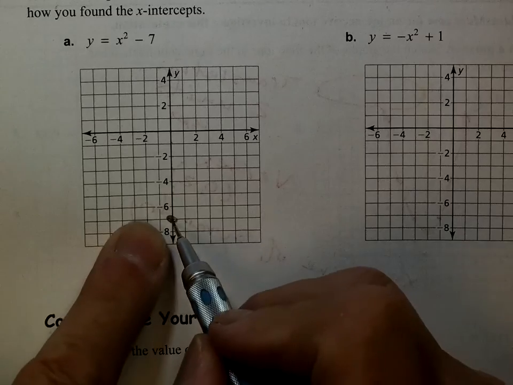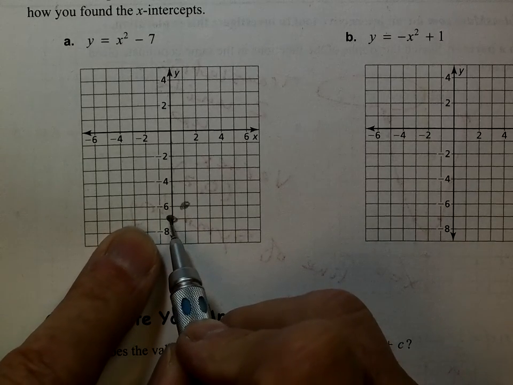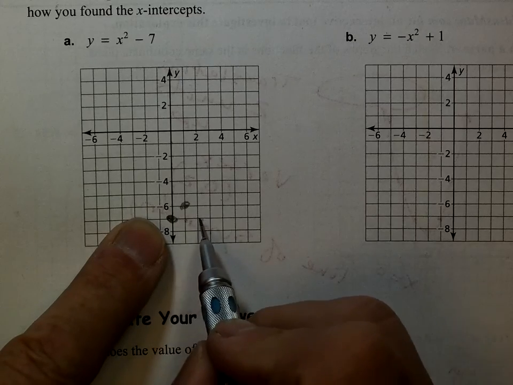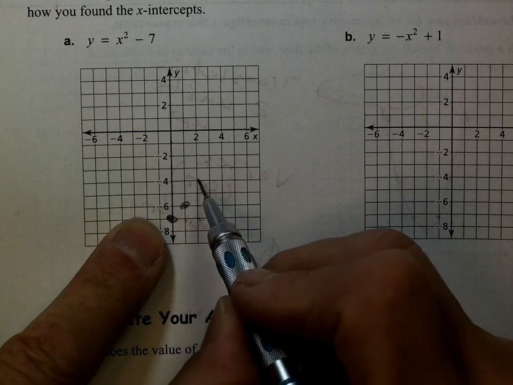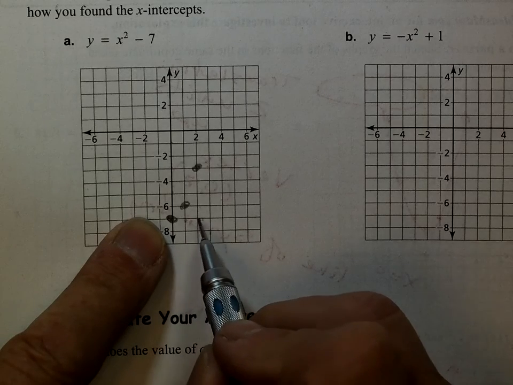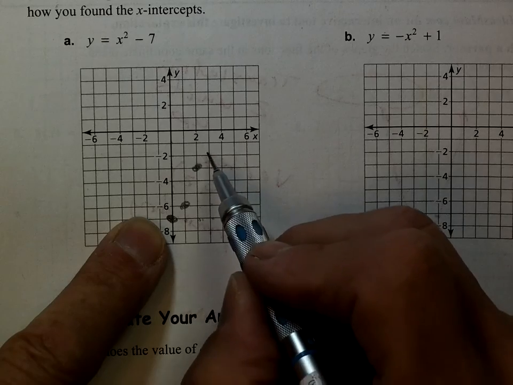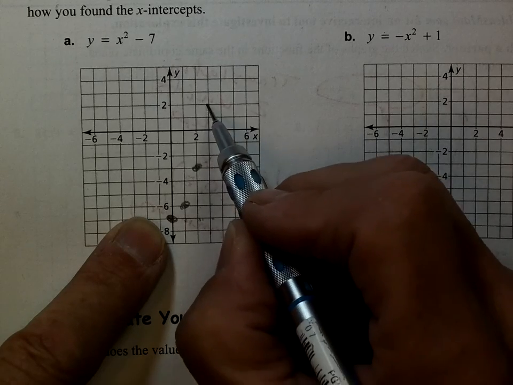So I'm going to go 1 squared is 1. Go back to the vertex. Go over 1, 2. 2 squared is 1, 2, 3, 4. Go back to the vertex. Go over 1, 2, 3. 3 squared is 9. 1, 2, 3, 4, 5, 6, 7, 8, 9.